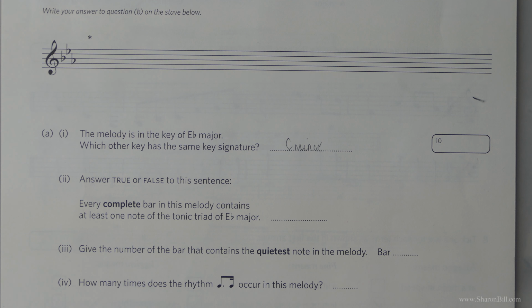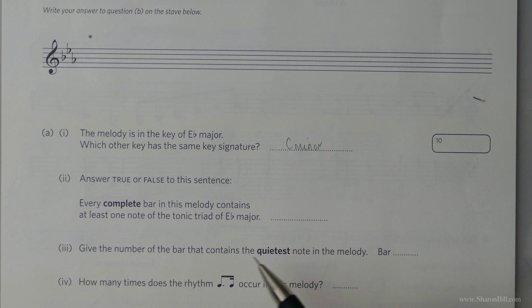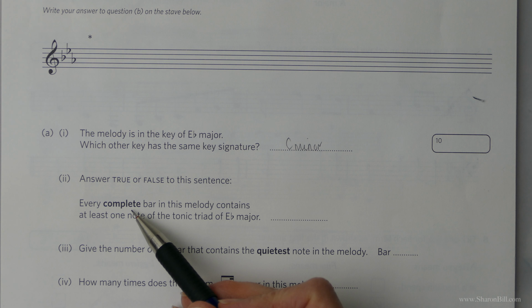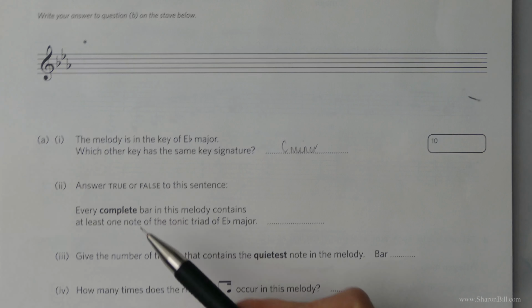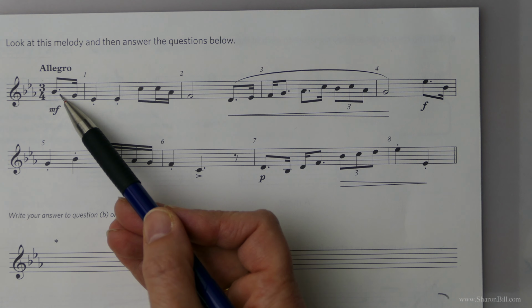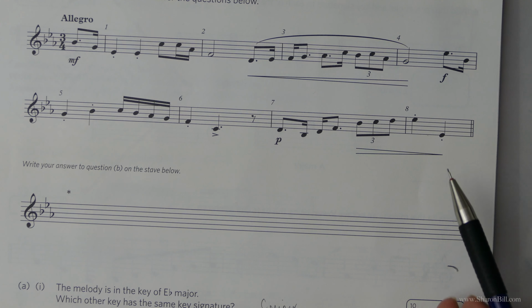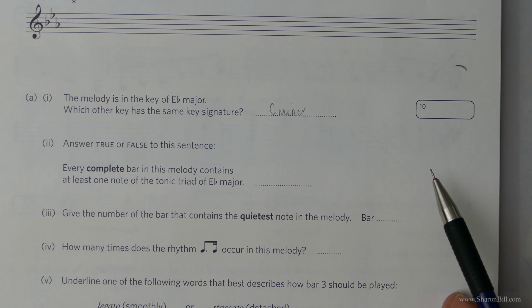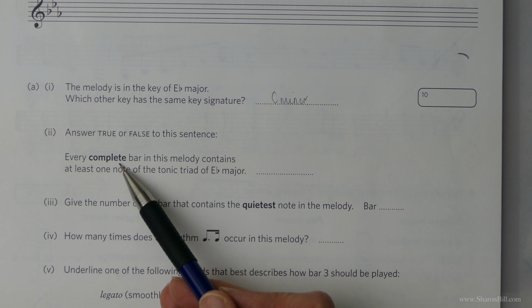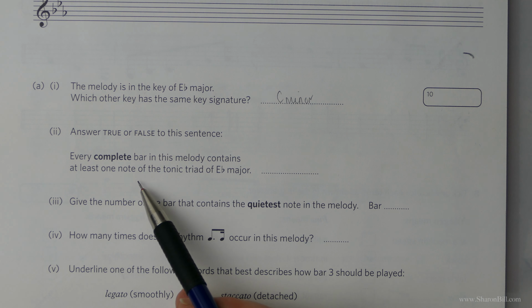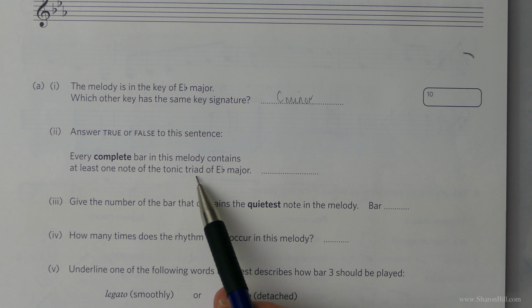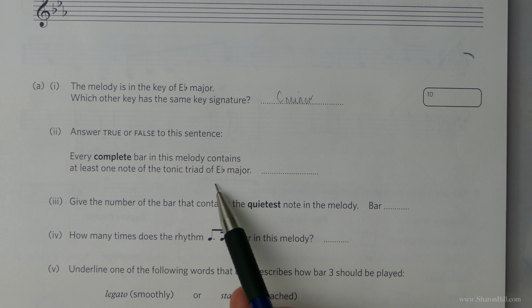C minor. Now, is it true or is it false that every complete bar in this melody, so not calling into question the anacrusis, the upbeat, and the final bar, has at least one note, not necessarily the whole of the tonic triad, but at least one note from the tonic triad of E flat major?